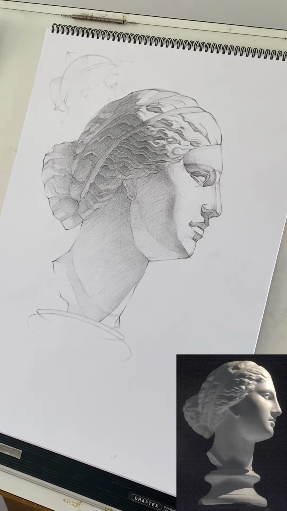But in this stage, just focus on getting those shadow shapes to pop a little bit more. Don't try to rush through this stage, because the shadows really do reveal the form a lot, I find. So if you can get those to look really good, then the rest of the drawing is going to be a lot more manageable.